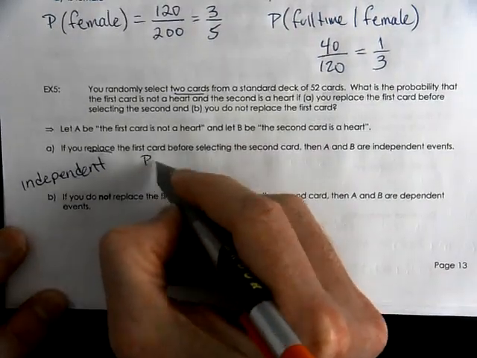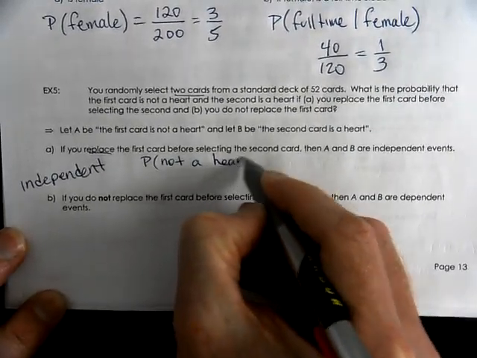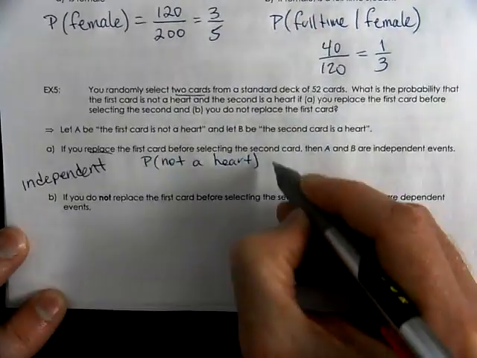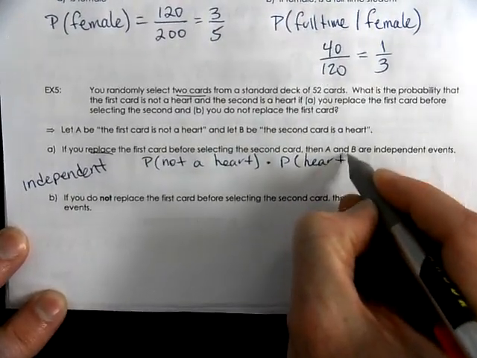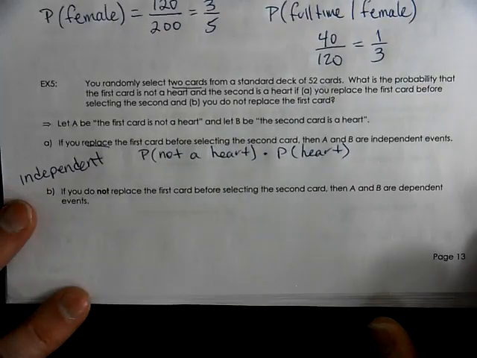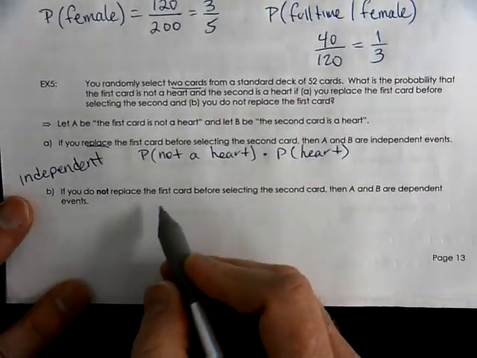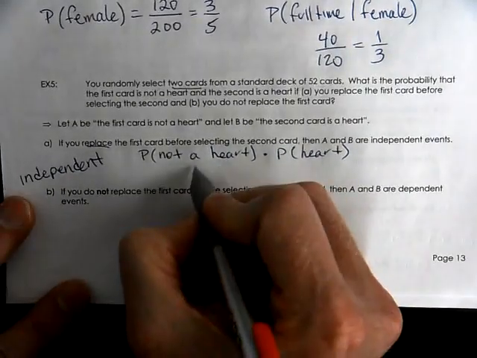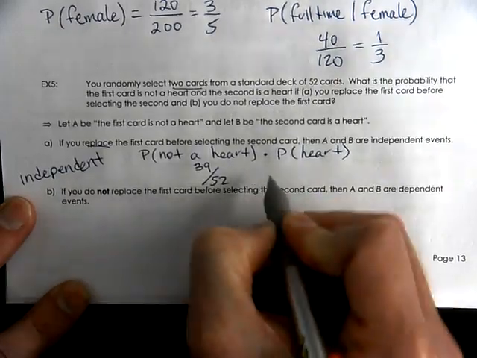So we want the probability of not a heart. Then we want the probability of a heart. So we're going to multiply those two together. So not a heart. How many cards are not hearts? That's 39 out of 52.